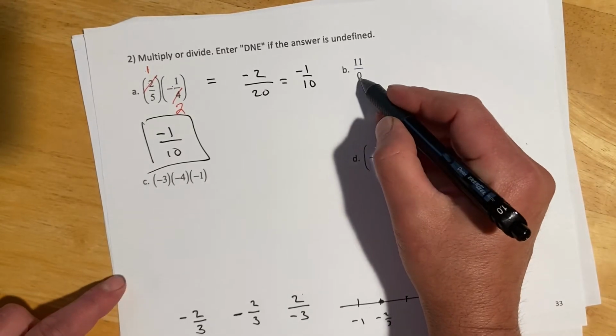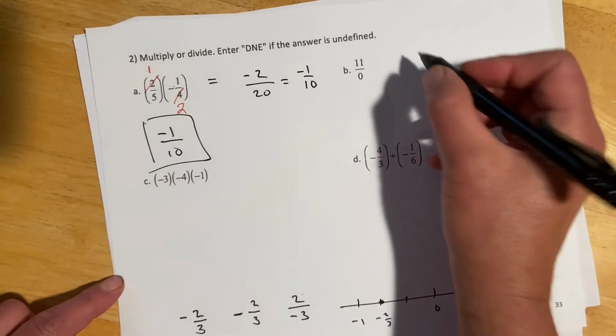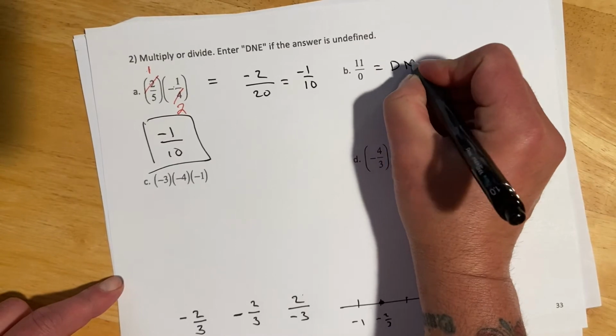B on this is 11 divided by 0, so I can't divide by 0, so that would be a DNE.